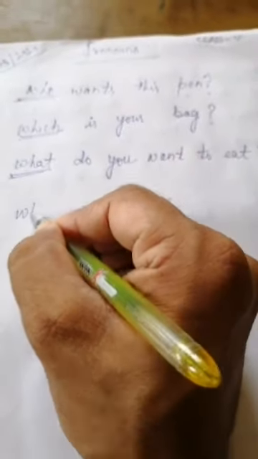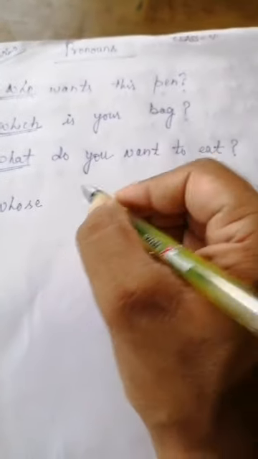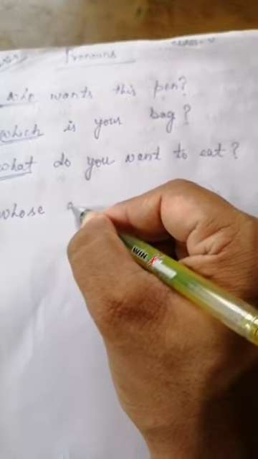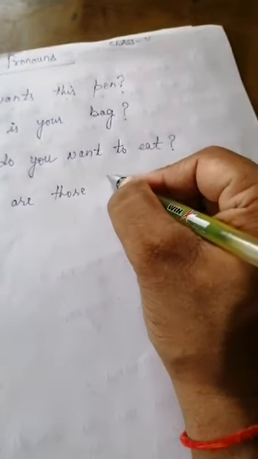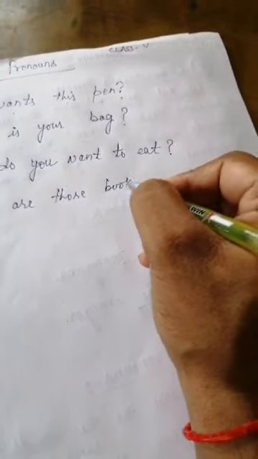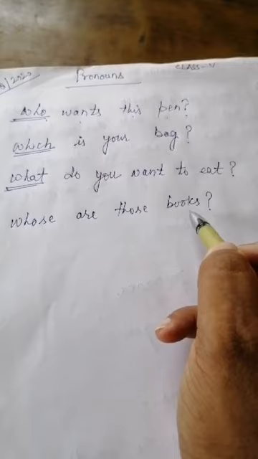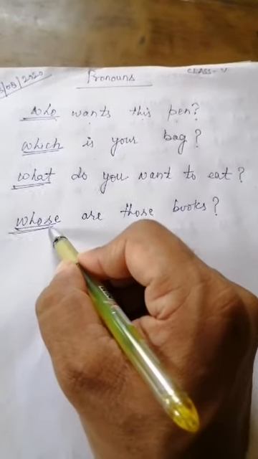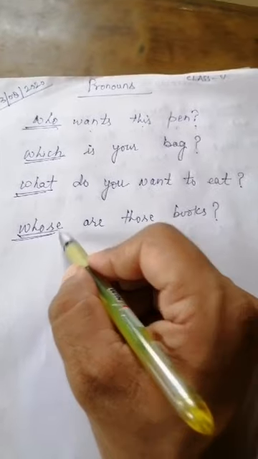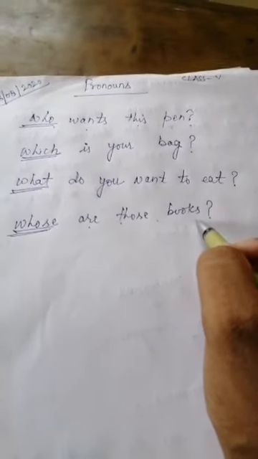Another example, whose are those books? Whose are those books. So again here whose is a word which asks the question, whose are those books.